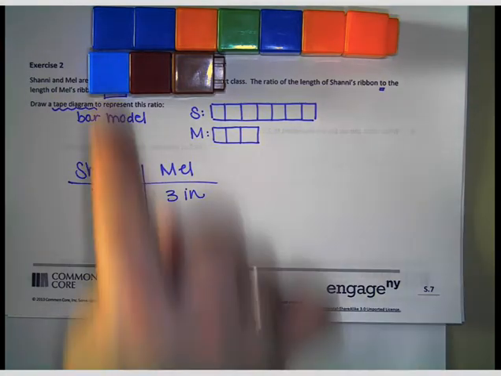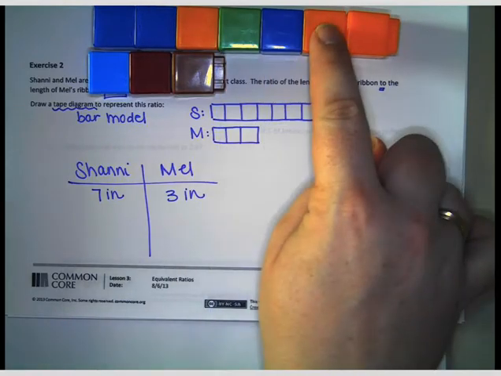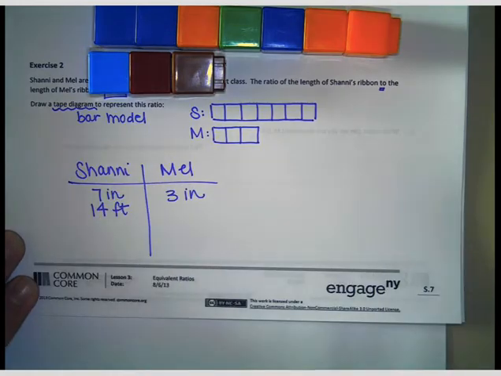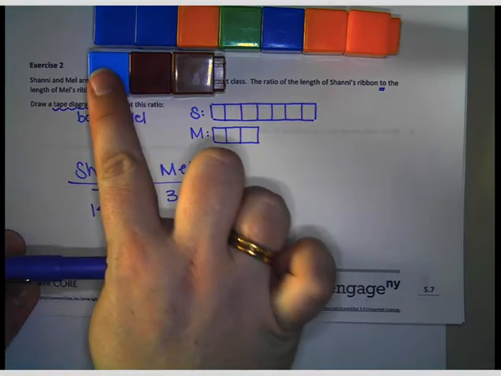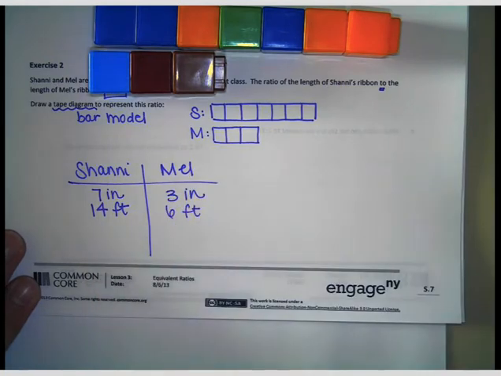Then let's look. 2, 4, 6, 8, 10, 12, 14 feet for Shani would be the same as 2, 4, 6 feet for Mel.